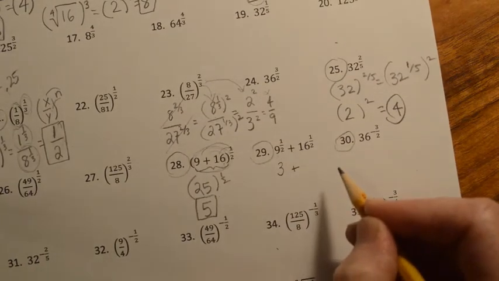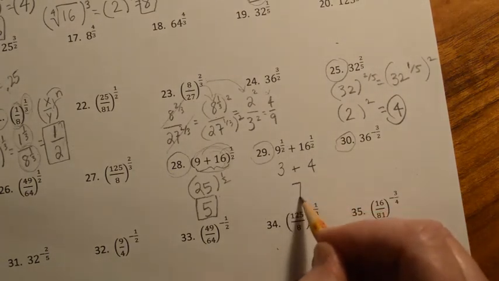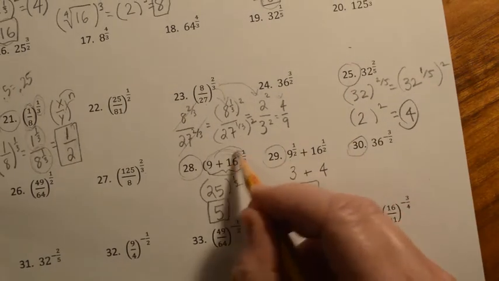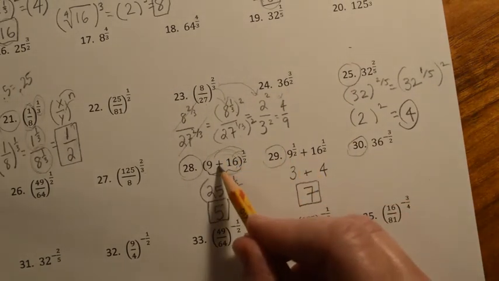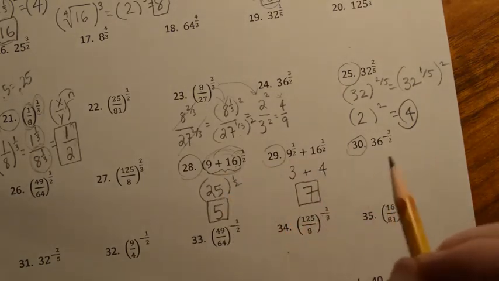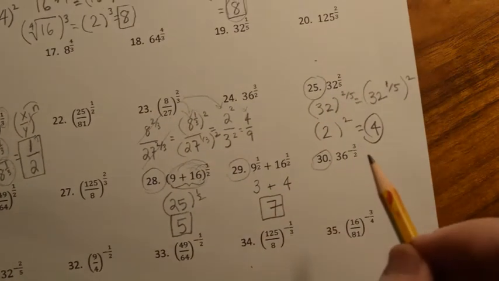And 16 to the 1/2, 4. And when we add them together, we get 7. So notice that these are not equal, that you cannot distribute exponents over addition or subtraction. You can only distribute them over multiplication or division. So please don't try and do that distributing.